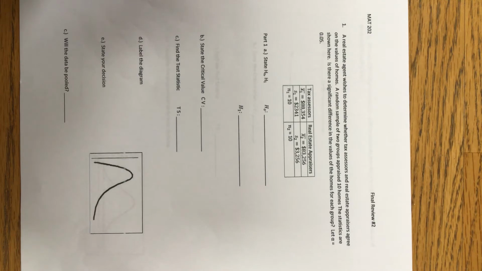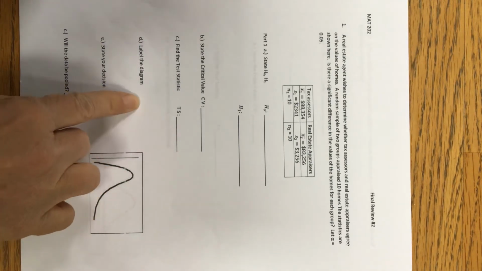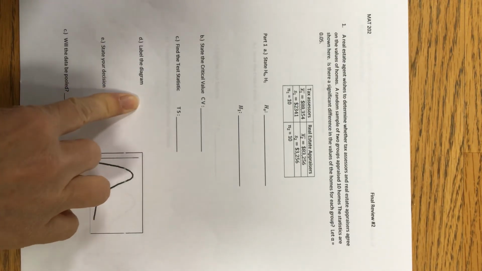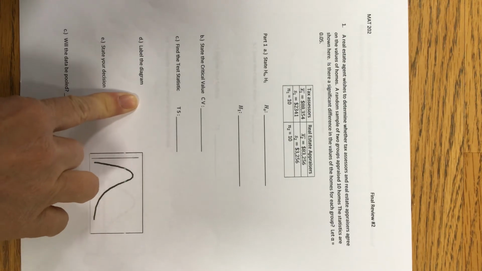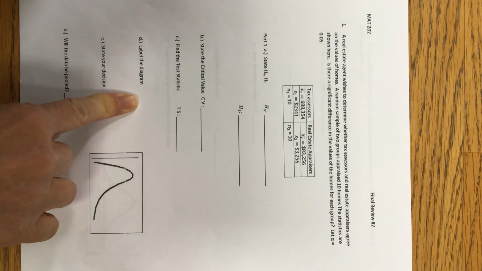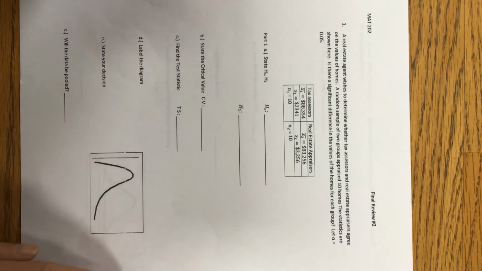Now today's Monday. Sometime Wednesday, probably later in the afternoon, I will post the key for this and the last review. If you didn't hand in review 1, submit review 2 to me. And then I will post review 3 on Wednesday. And then Friday, let me know if anybody wants a meet.